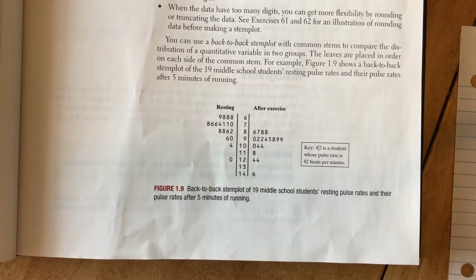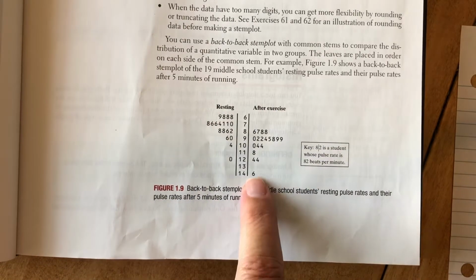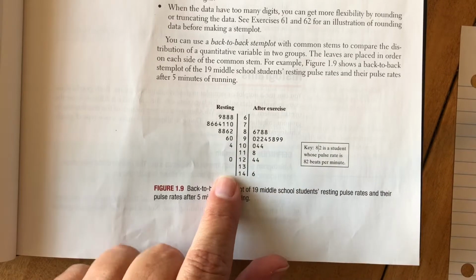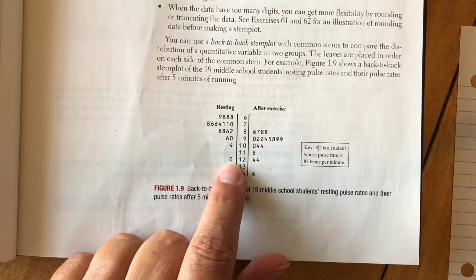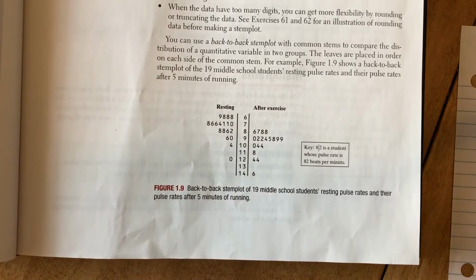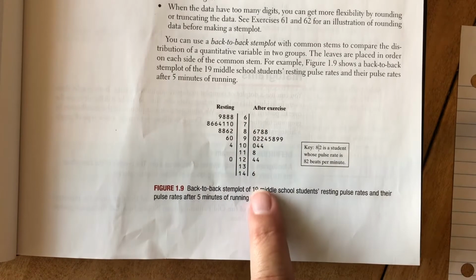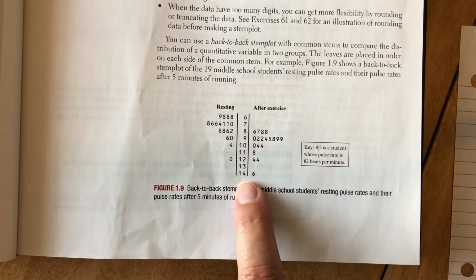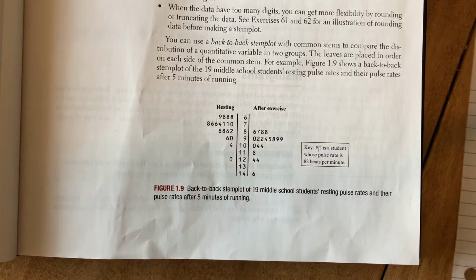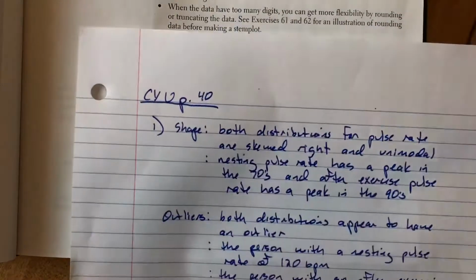Outliers. Let's see. They both appear to have a high outlier. The person that had a resting pulse rate of 120 beats per minute seems to be the outlier for the resting pulse rate distribution, and the student with an after exercise pulse rate of 146 beats per minute seems to be the outlier for the after exercise pulse rates. Actually, let me show you that for each one.